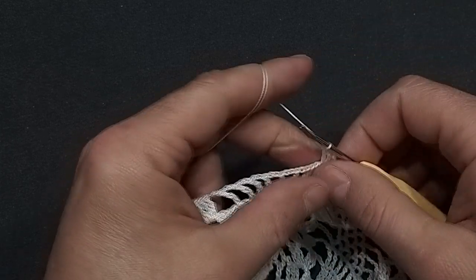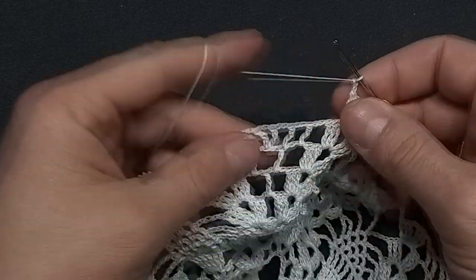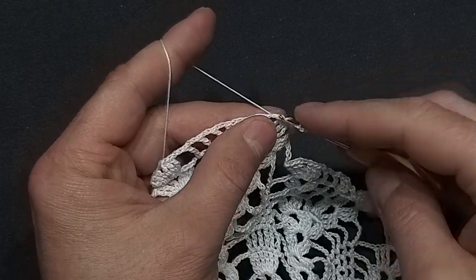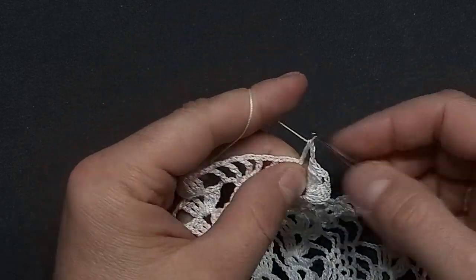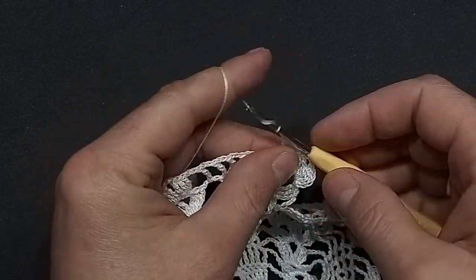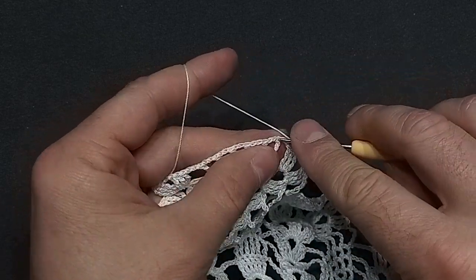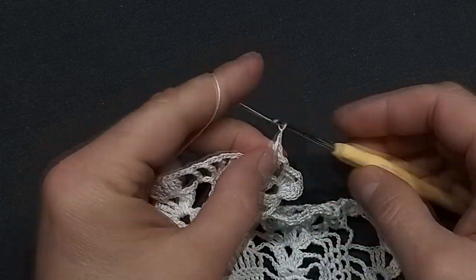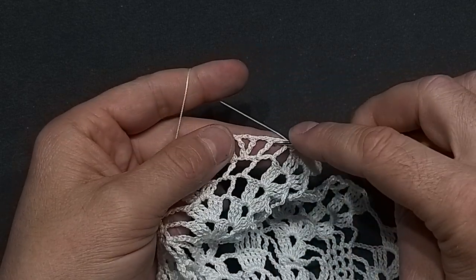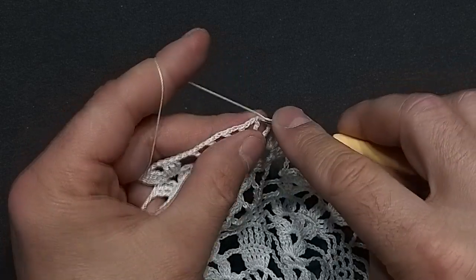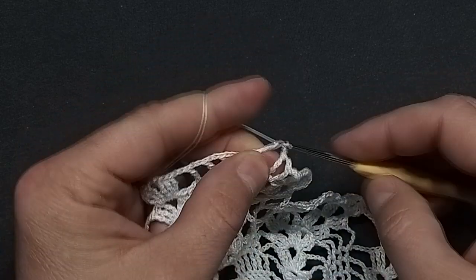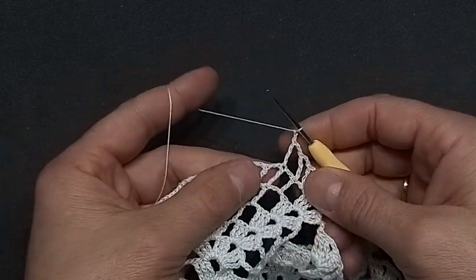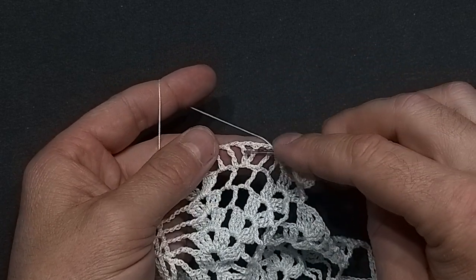Now we'll chain 2. We'll work a treble crochet into the next chain 2 space. Chain 2, treble crochet into the next stitch. Chain 2, treble crochet again into the next stitch, so into the next treble crochet of the previous round. Chain 2. Here we have our big V stitch.